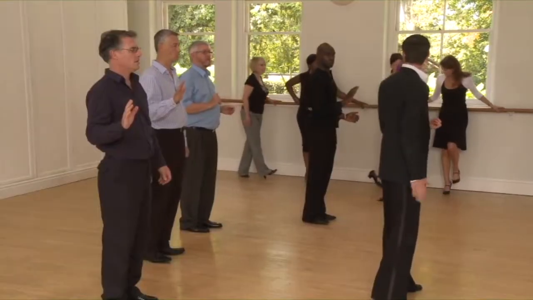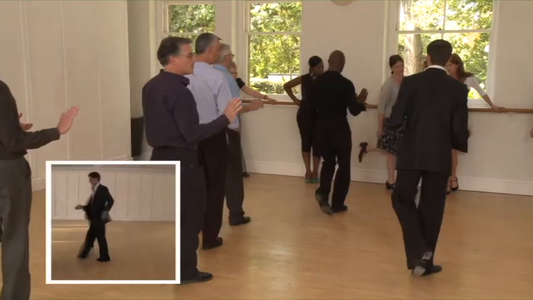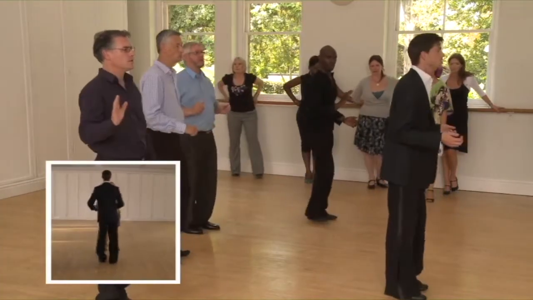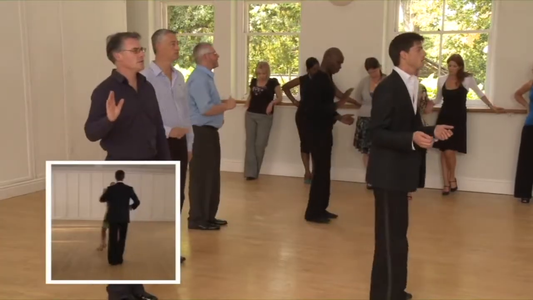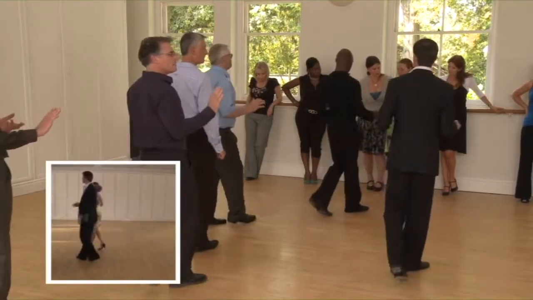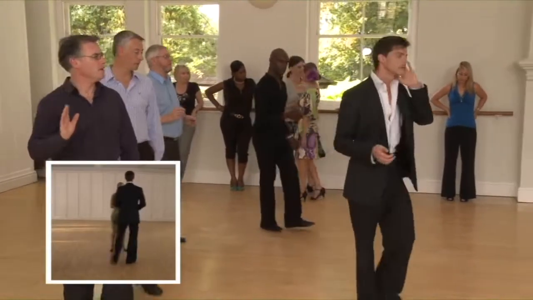Now the right foot is free. We're going to rock the opposite direction with the right foot. Rock, step, cha, cha, cha. Rock, step, cha, cha, cha. Rock, step. Say that with me, guys. Cha, cha, cha. Rock, step.